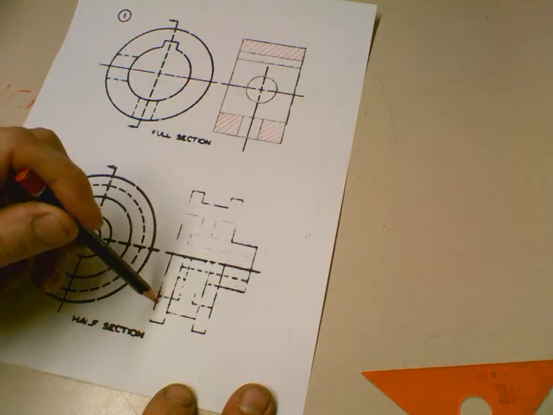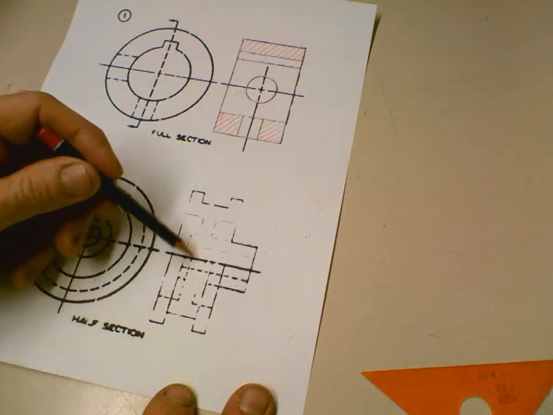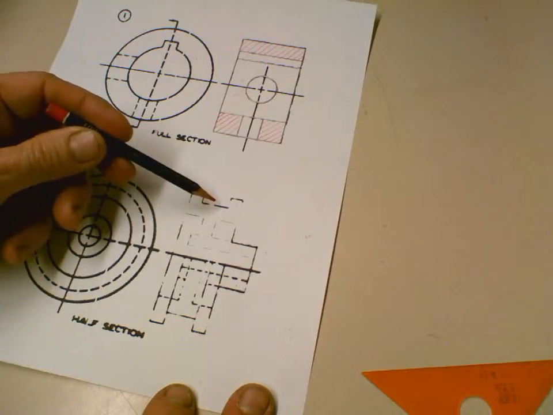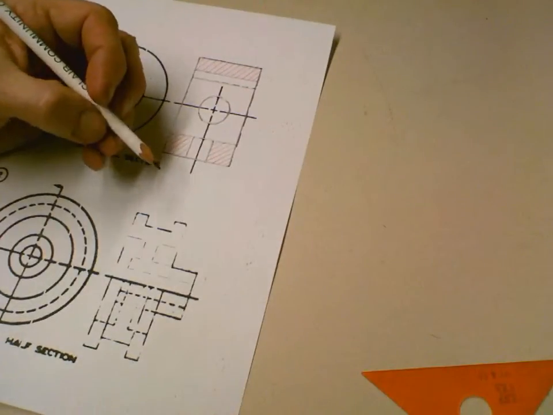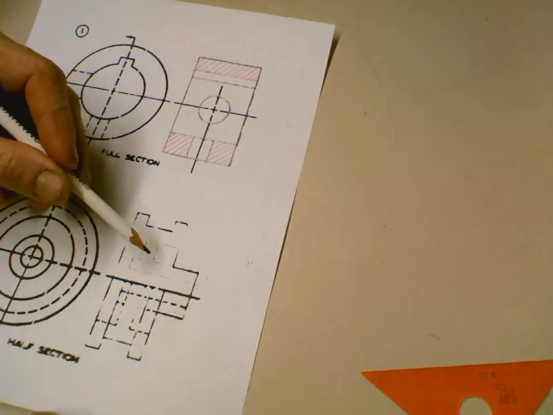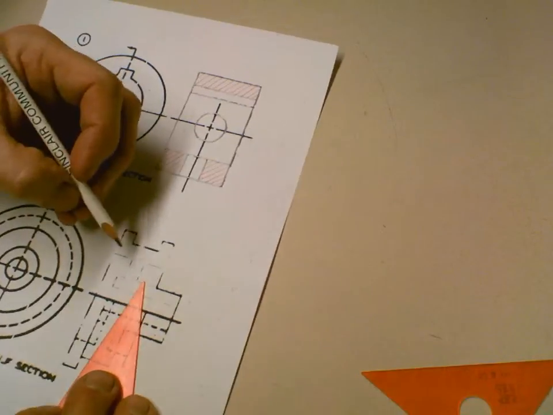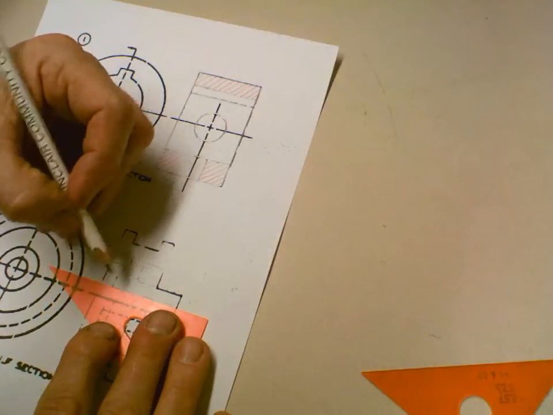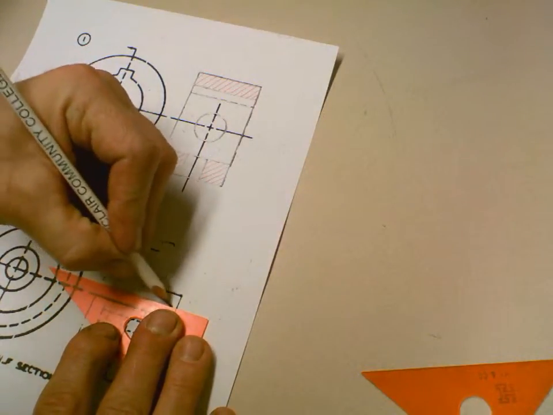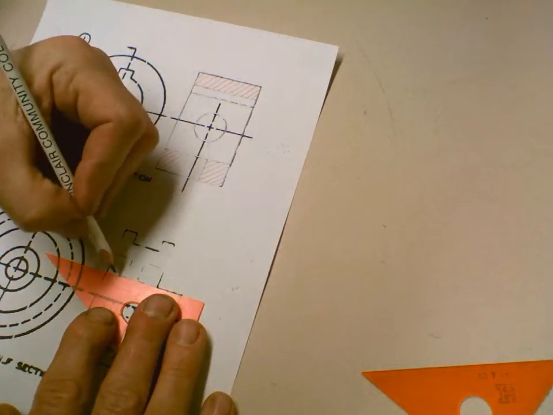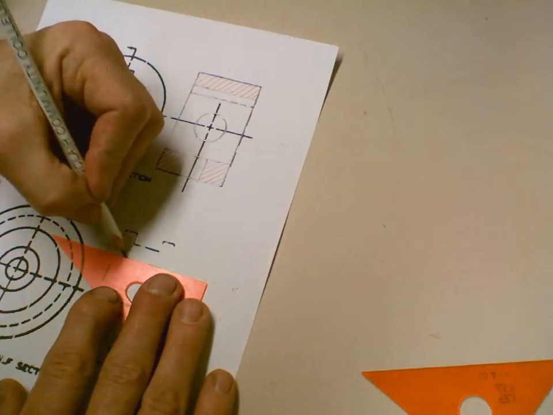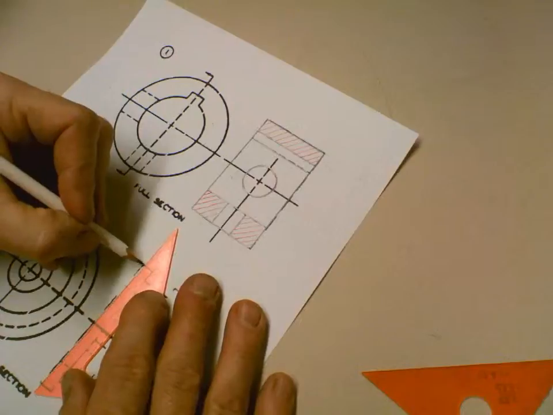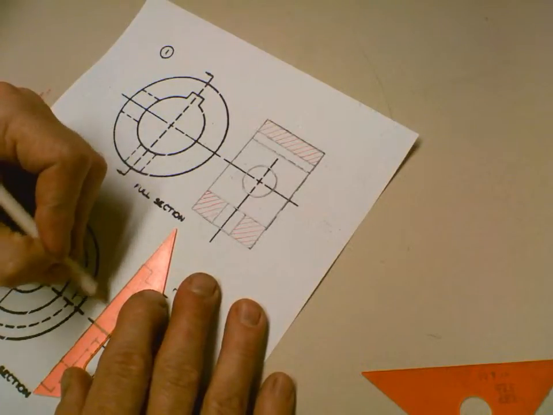This half will be as it is. It will have hidden lines in here, but from the center line up, it will be sectioned. So to do that one, I've kind of silhouetted the profile in, and we can go ahead and darken that in. So you can just follow the lines. And darken in the outer as well.